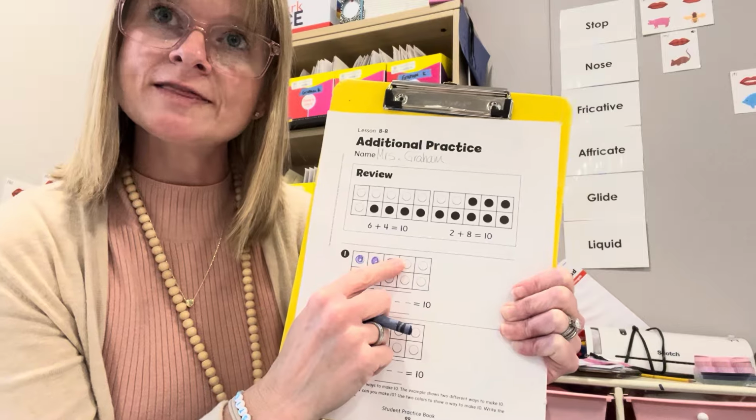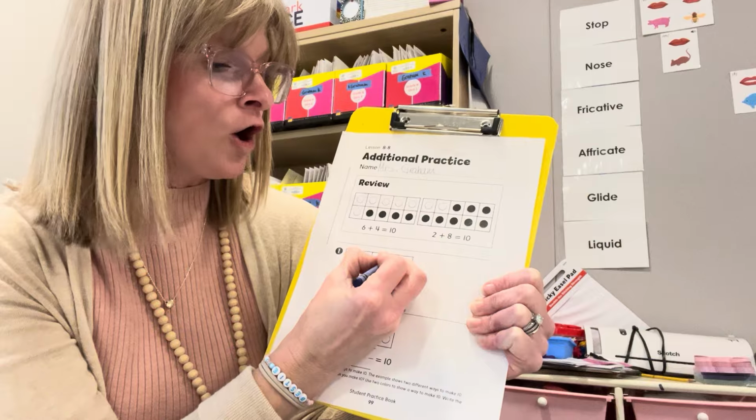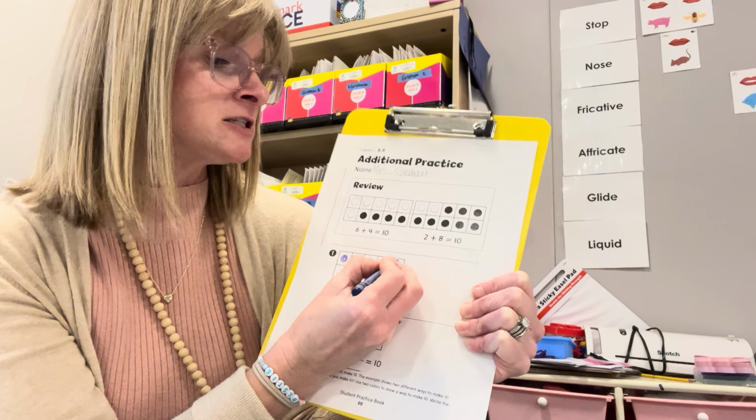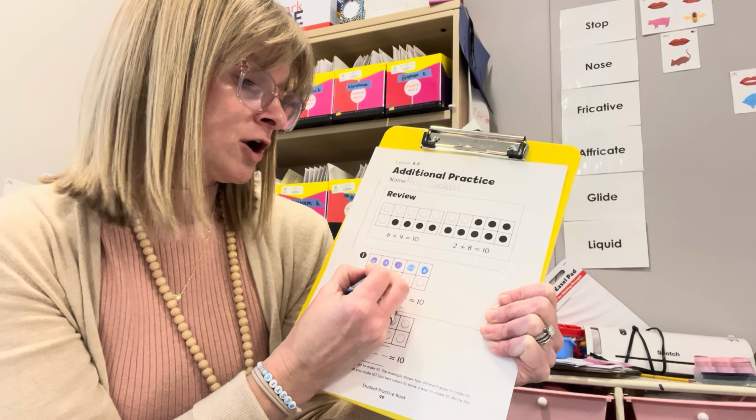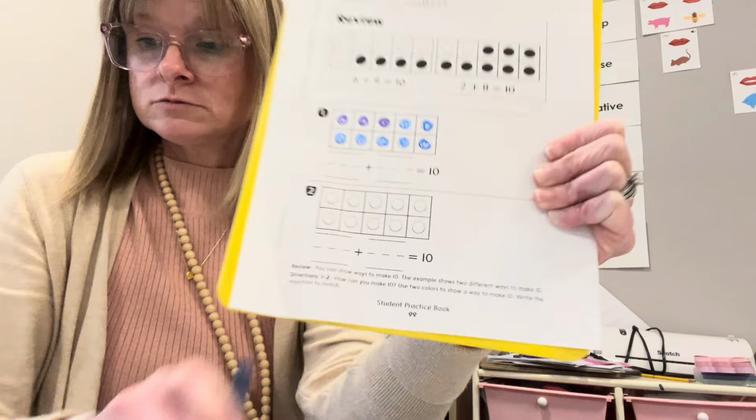I'm going to change right there. I'm going to go to my group 2 color, which is blue, and then I'm going to color all the rest of them. I can't switch back to my group 1. I'm going to color them all the rest, and then I'm going to write my equation.